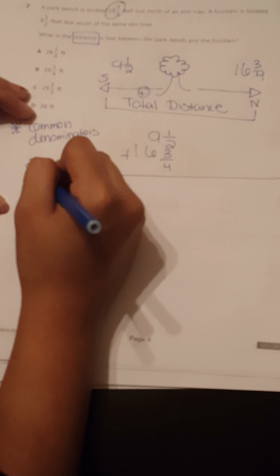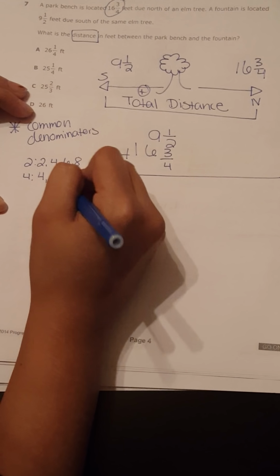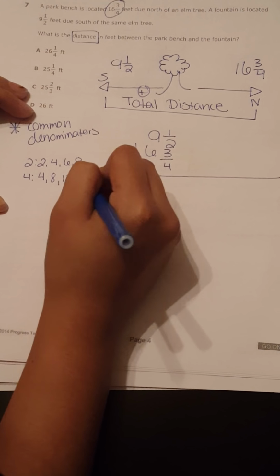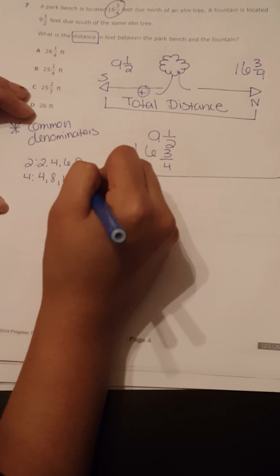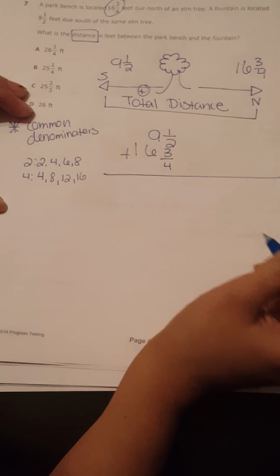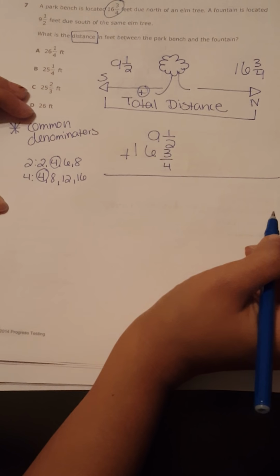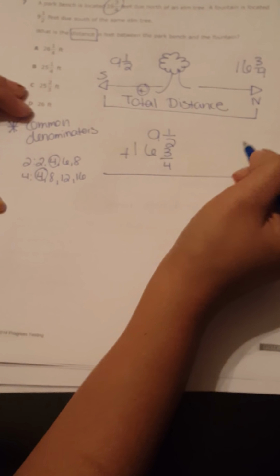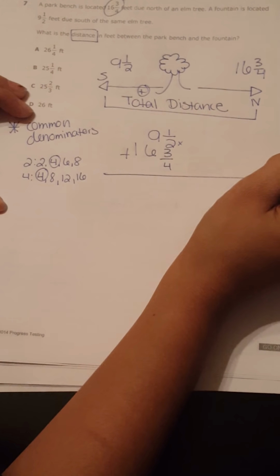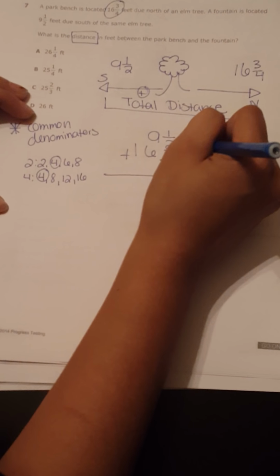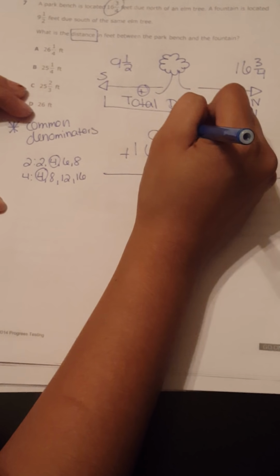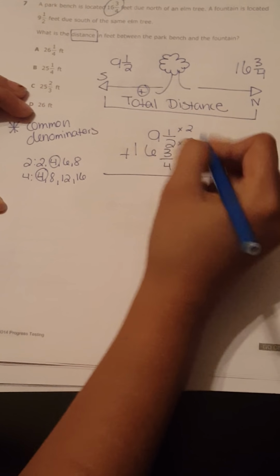Moving on to the 4: 4, 8, 12, and we'll stop at 16 because we already found our common denominator. It's going to be 4. Now I need to ask myself, 2 times what equals 4? The answer is 2. What I do to the bottom, I must do to the top.